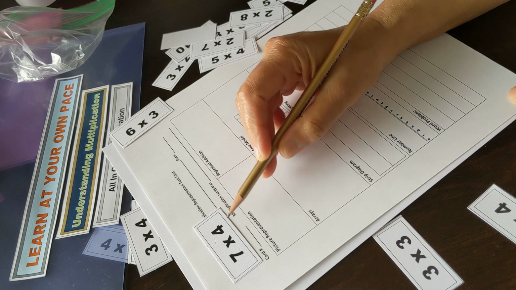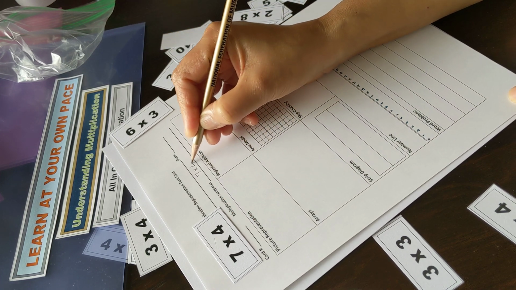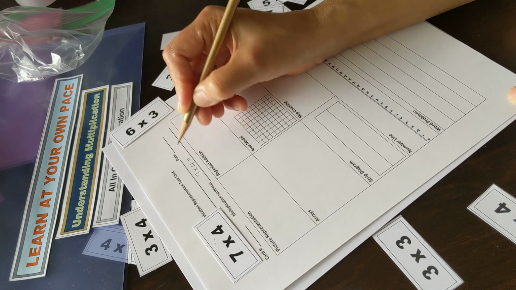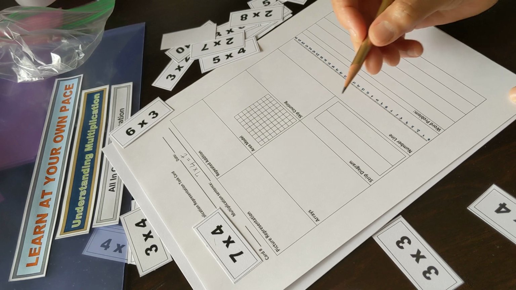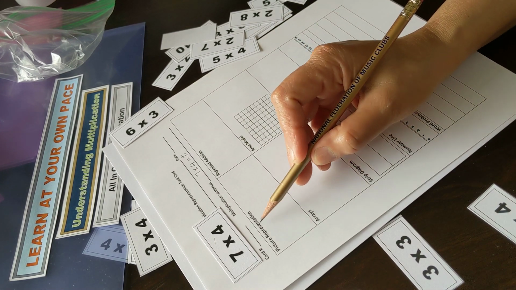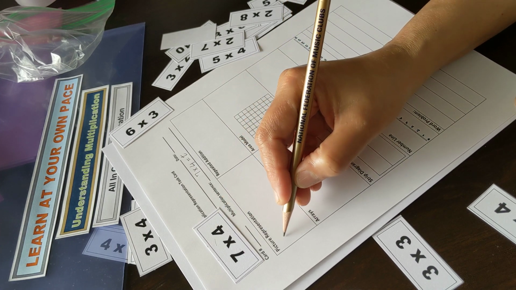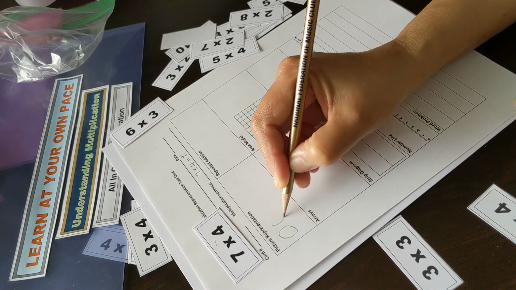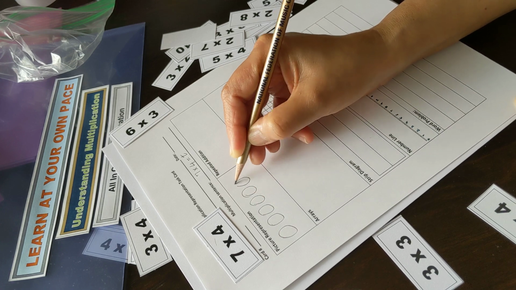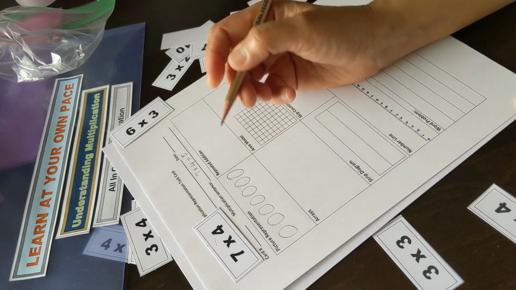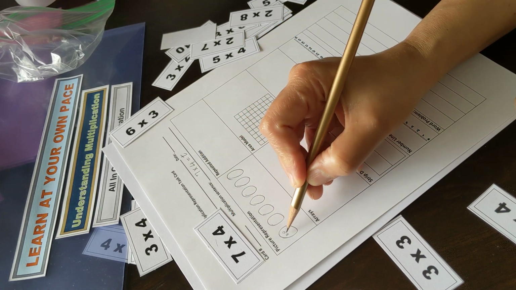Multiplication sentence for 7 times 4 is 7 times 4 equals a variable, total. Now picture representation. 7 times means there are 7 groups, and each group has 4 objects.